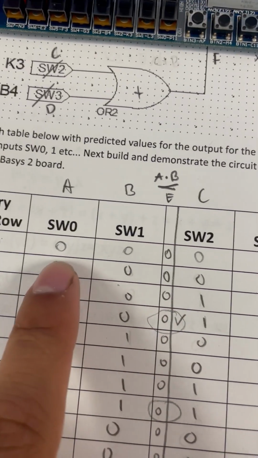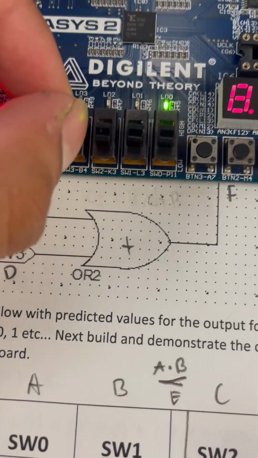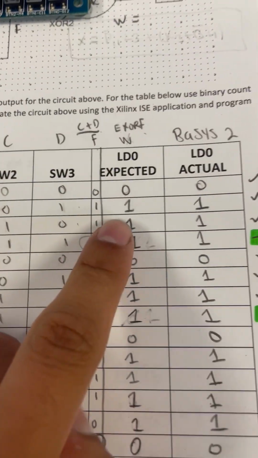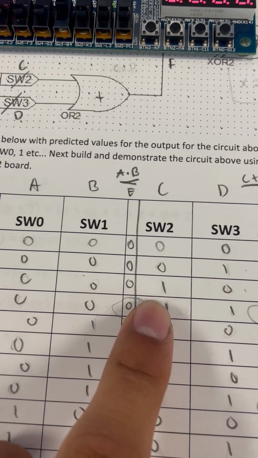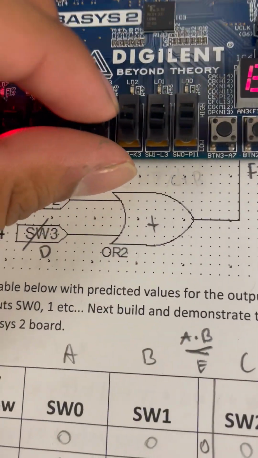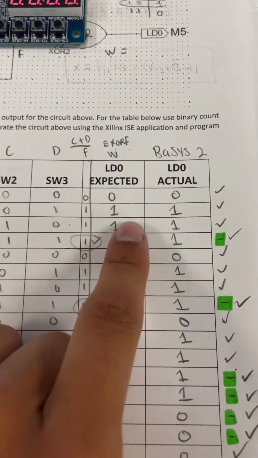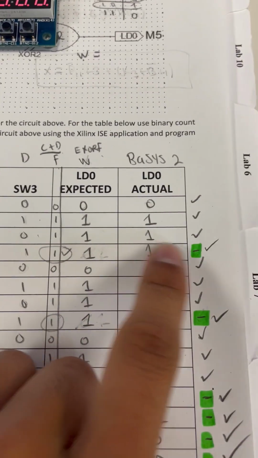Now when switch 3 is on, the light does come on. And as we expected, 1, 1, yep, checks out. Now when we switch 2 on, the light turns on, as we expected here, switch 2, checks out.